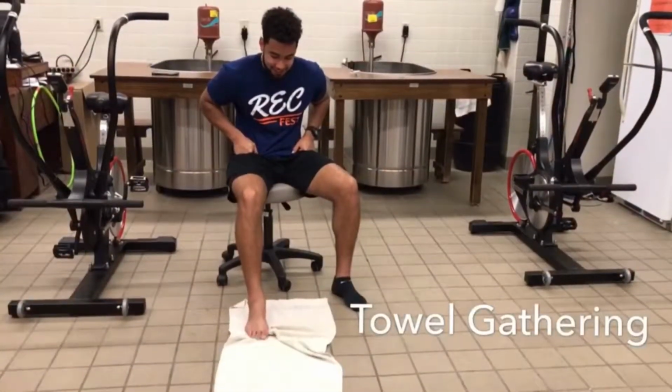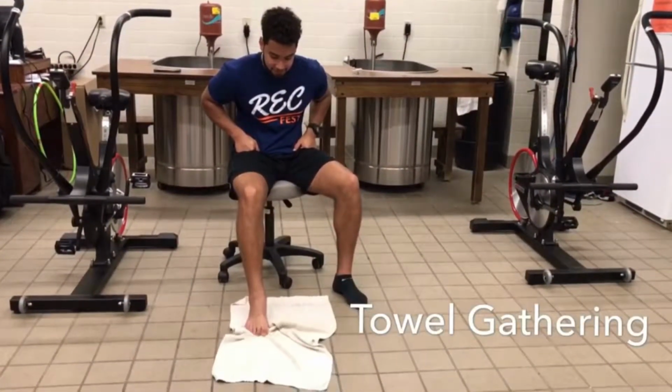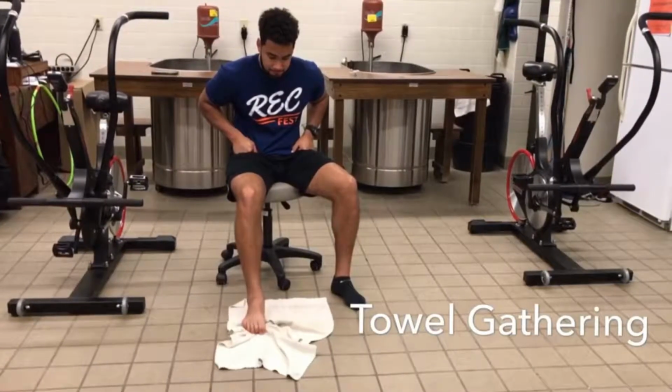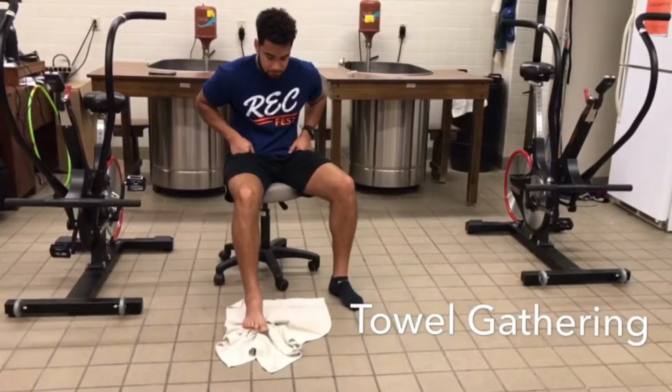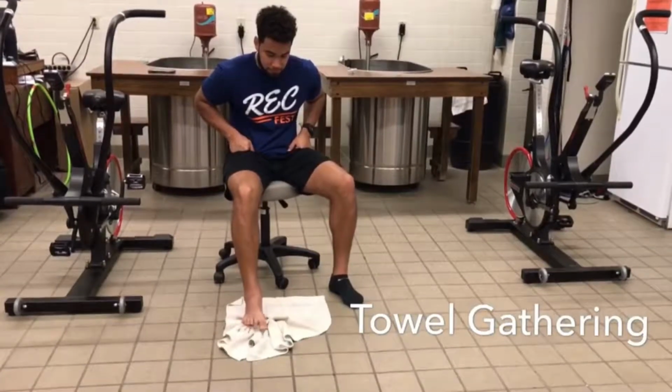Towel gathering exercise. Sit in a chair on a non-carpet floor with a small towel spread out in front of you. Gather the towel as much as possible. Progress is often slow, so keep trying. Straighten the towel and repeat 2 times.